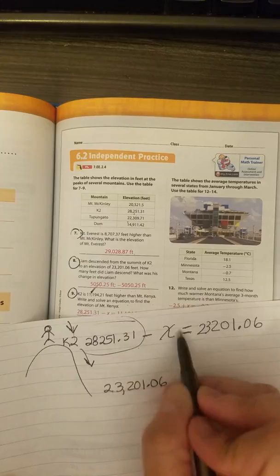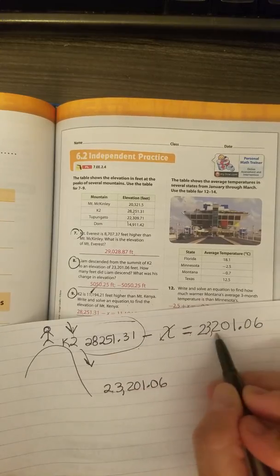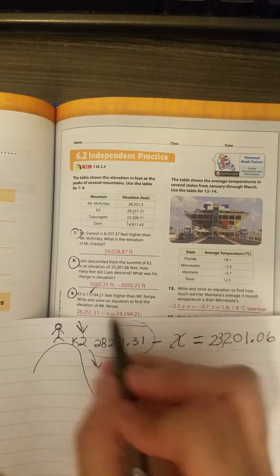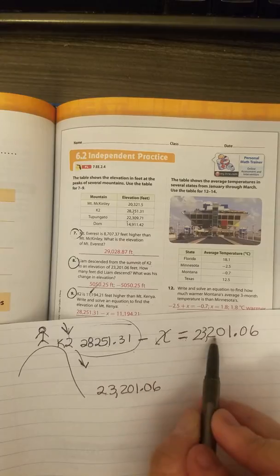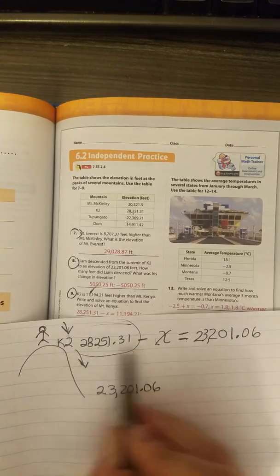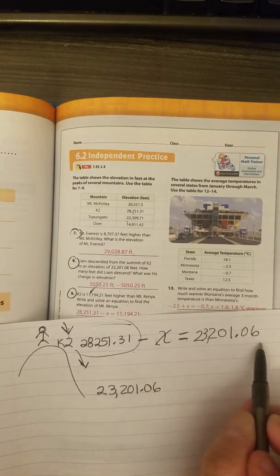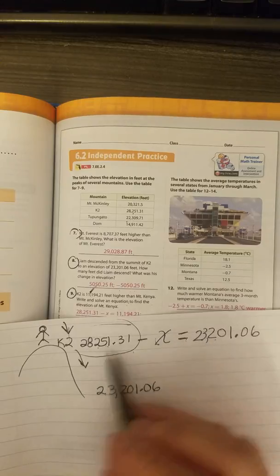He went down, I don't know how much, that's what we need to find out, and he ended up at 23,201.06. Read the question again if you're confused. So what are we doing here? You need to find the difference. If he was at 28,000 something and he ended up at 23,000 something, what is the difference between these? Now we're subtracting, we're finding the difference.